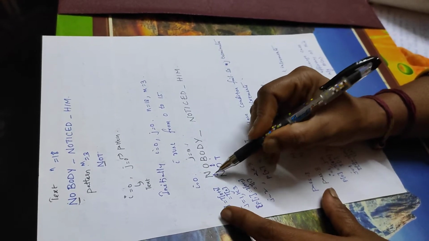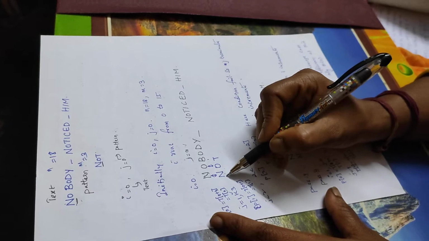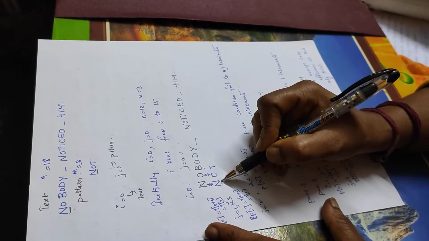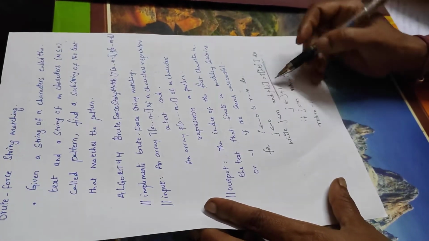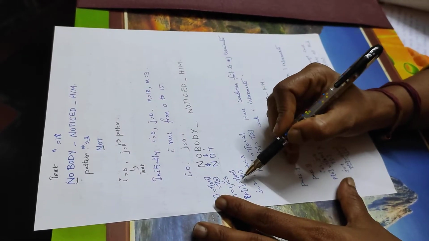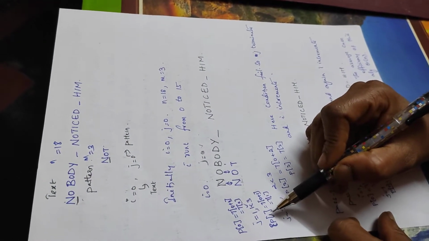So now we are finding the match here. Because the first character of your text and the first character of your pattern are both the same, what can we simply do? We can increment j. When a match is found, we increment j by 1. So now j becomes 1, and i is not changed.